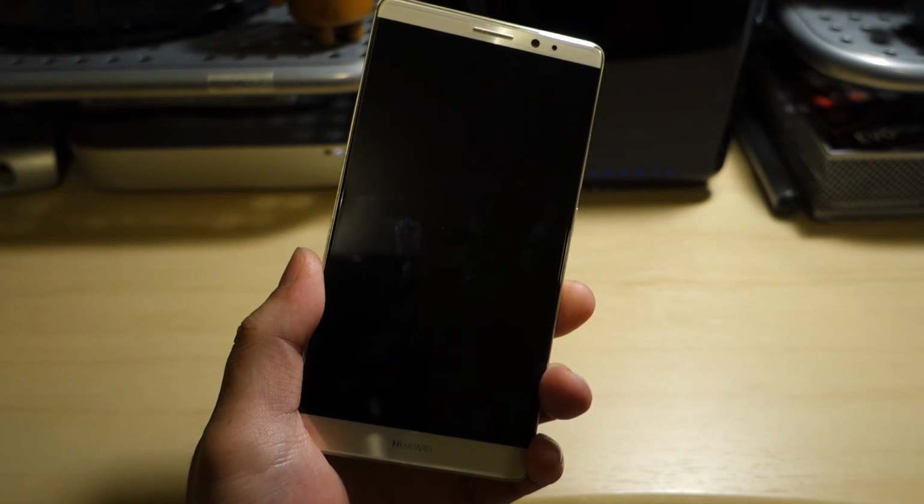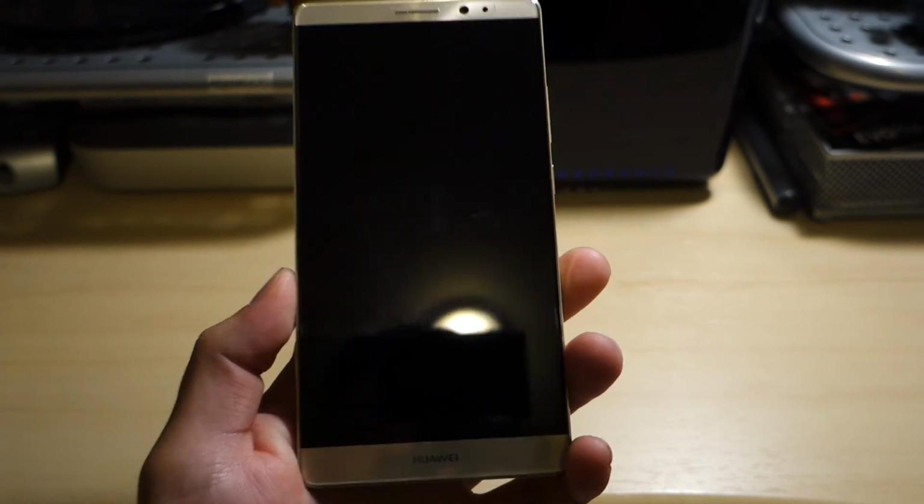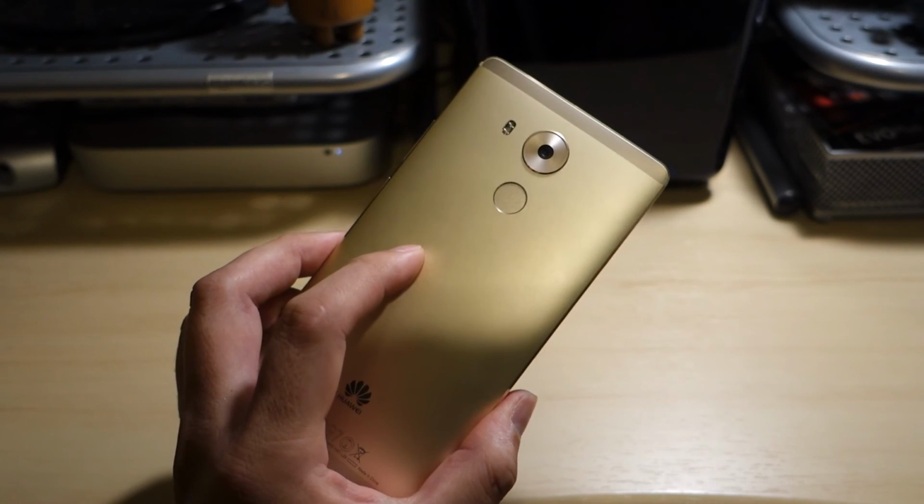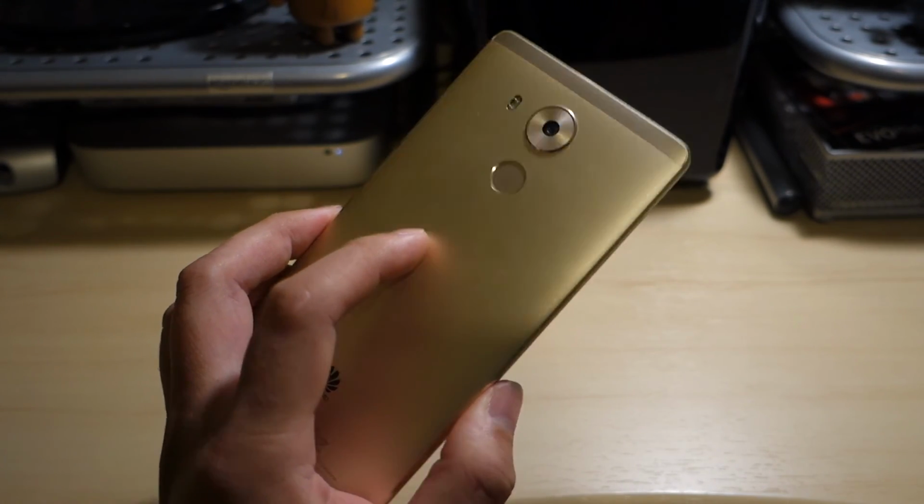Also, like I said, I've got my Mate 9 coverage coming up, so we'll do some comparisons between the Mate 8 running Android Nougat versus the Mate 9 on Android Nougat, comparing some of the new features on the Mate 9. Is it worth the upgrade at $599?